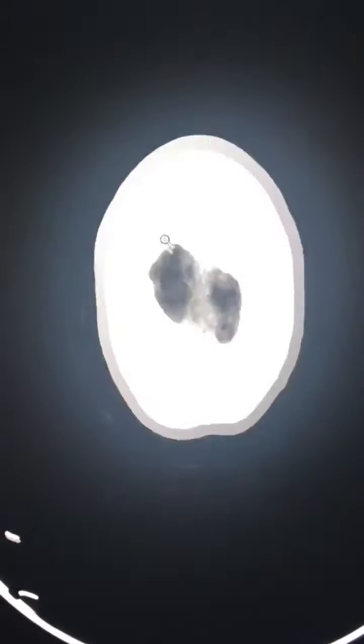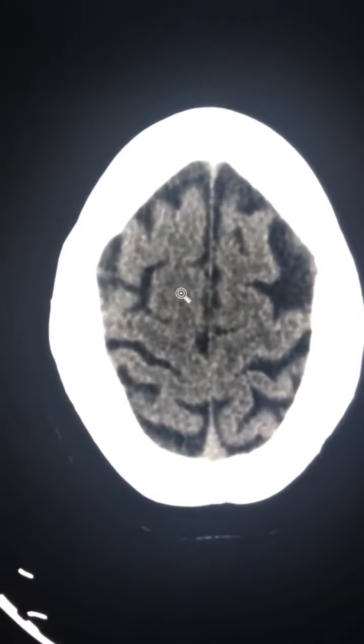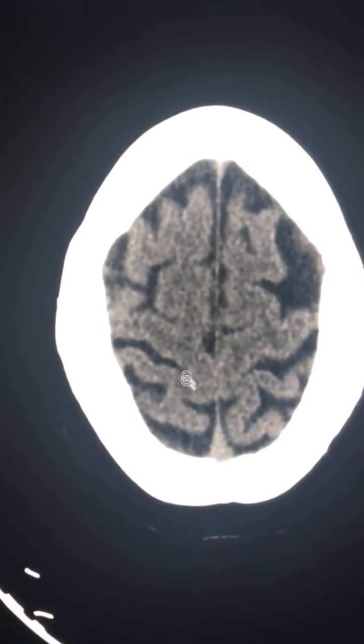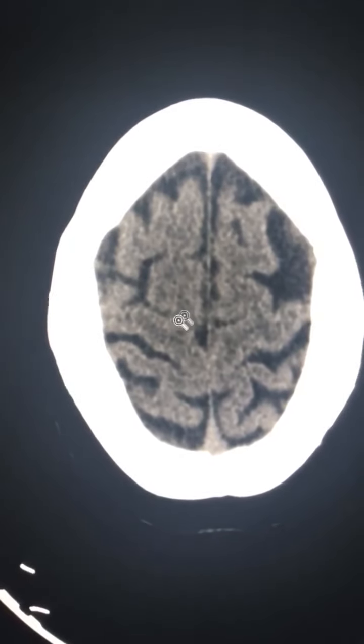Then we will go first at the top. Make sure you are not missing anything at the top. Then come down slowly, and when you come down, try to follow one side at a time. So first we will follow the right cerebral hemisphere.